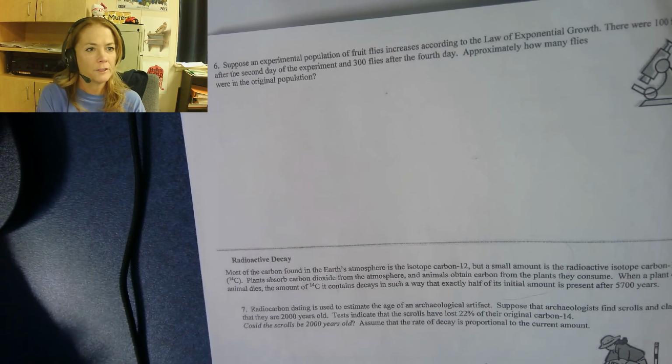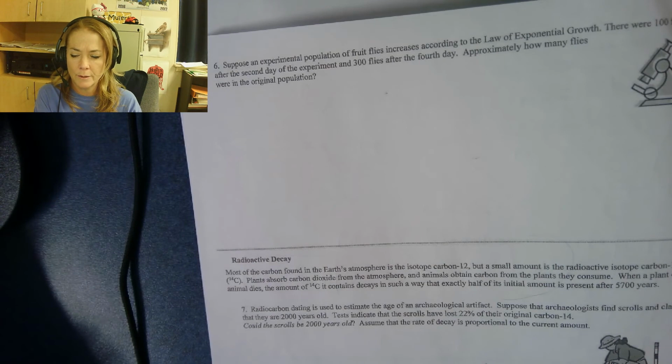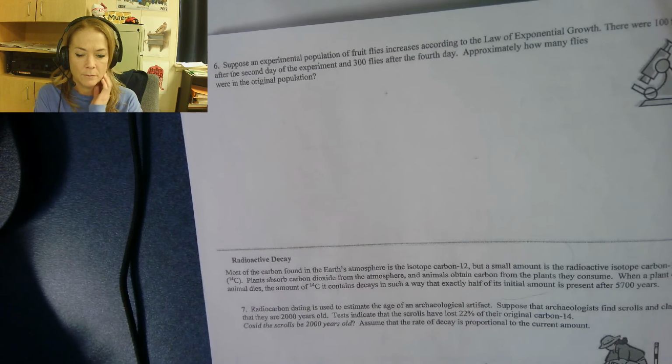All right, so our first problem reads, suppose an experimental population of fruit flies increases according to the law of exponential growth, okay? So we know what that means from our last video. There were 100 flies after the second day of the experiment and 300 flies after the fourth day. Approximately how many flies were in the original population?